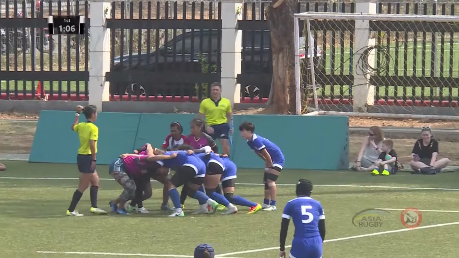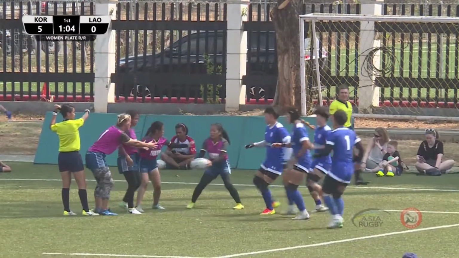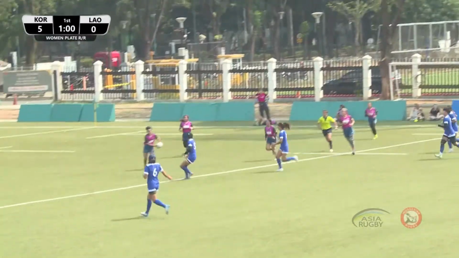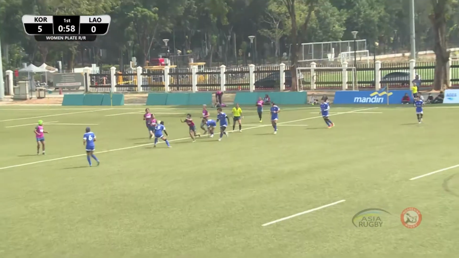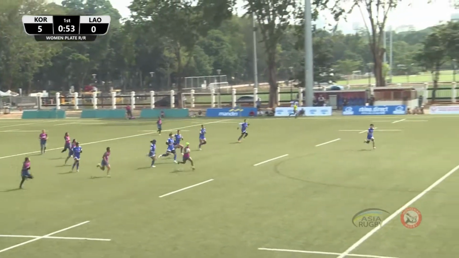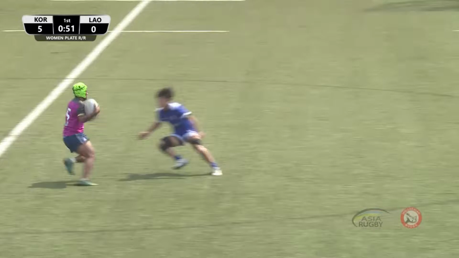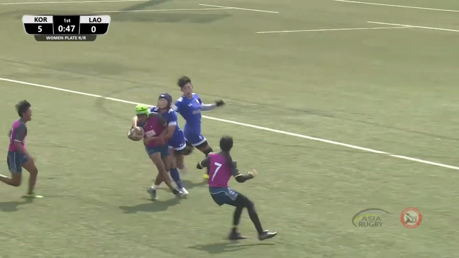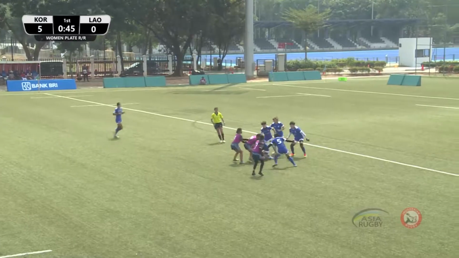Scrum feed to Lao. It's a free kick to Lao. Korea a little bit too eager there. Quick tap and go from Lao. It's Vongdala. We know what Vongdala can do. She's done it all tournament. She's still got the ball. She's over the 40. She's tackled. She needs help here.